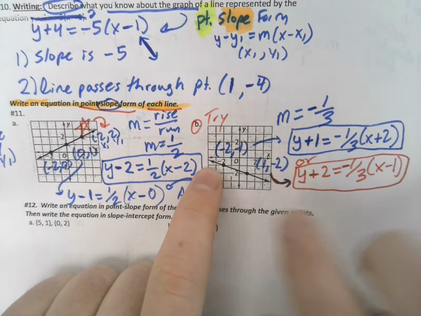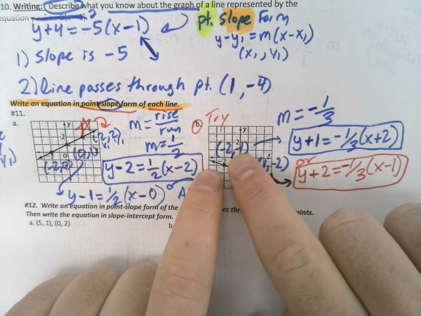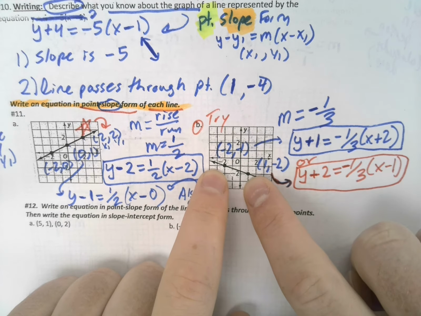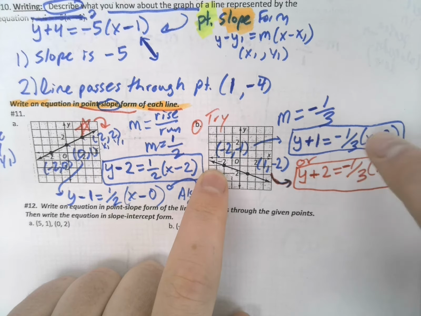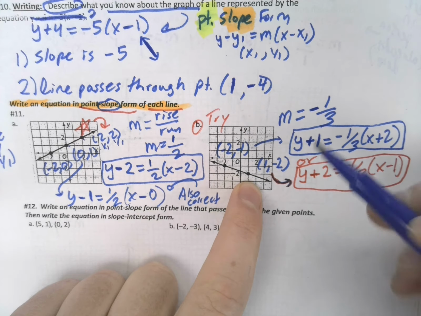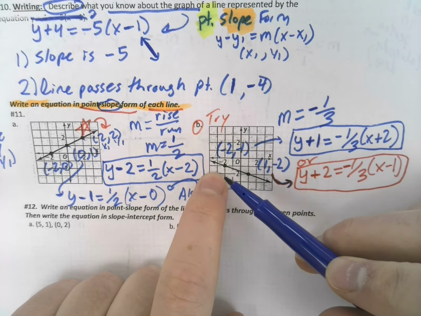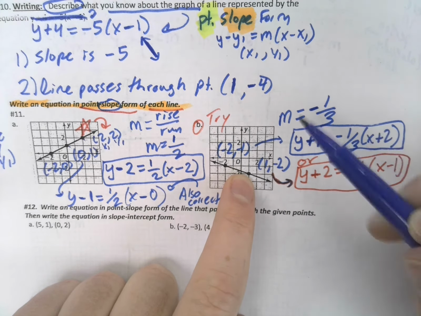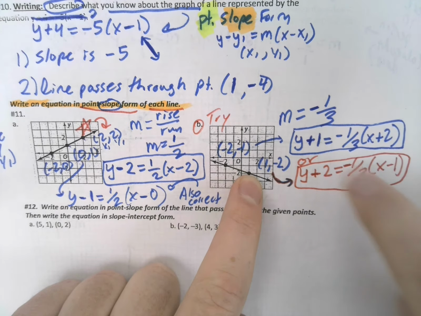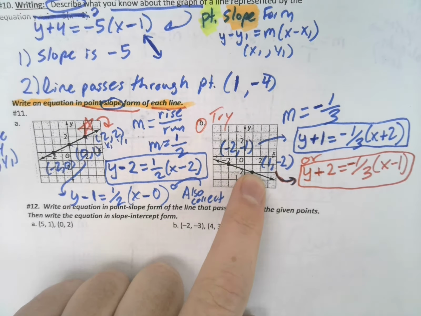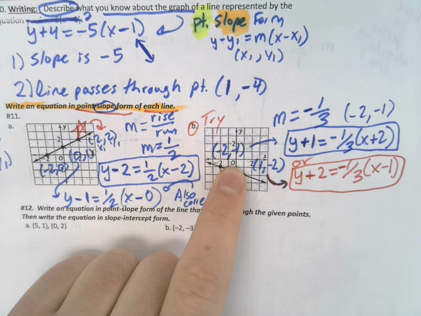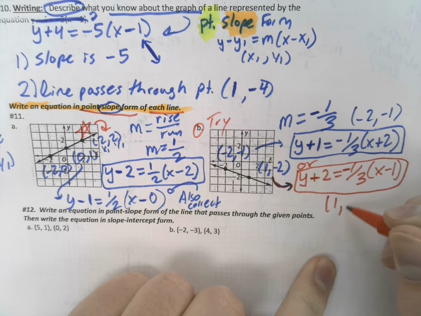So we could have chosen either of these points, either -2, -1, or 1, -2. We had 2 points to choose from here, and I actually gave you both answers. You could have had this or this, depending on which point you chose. Our slope was down 1, right 1, 2, 3, so that didn't change for either of them. But depending on which point you went with, that affected your x1, y1. With this one up here, I went with -2, -1. And with this one down here, I went with 1, -2.